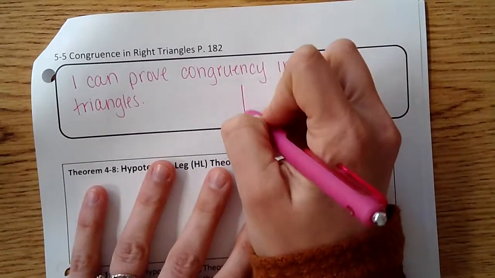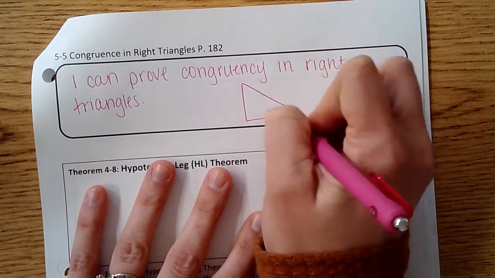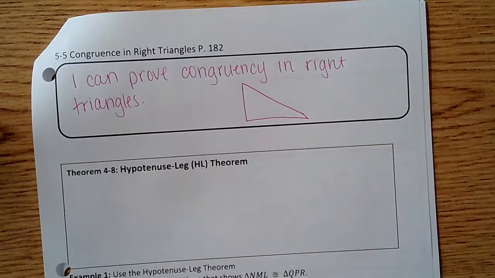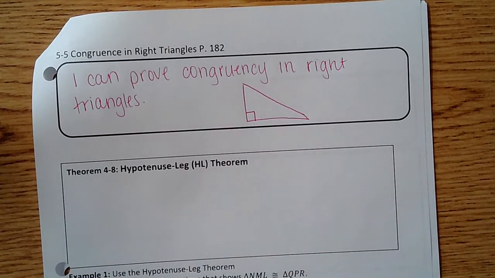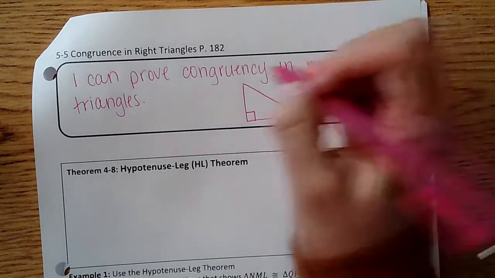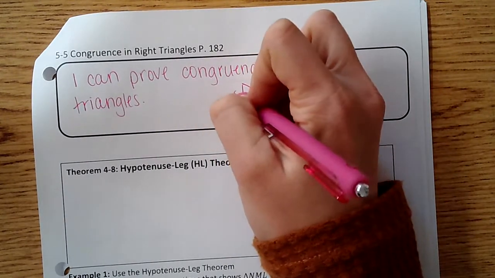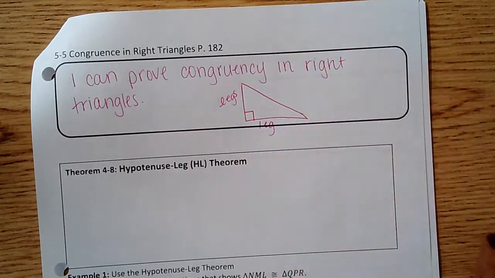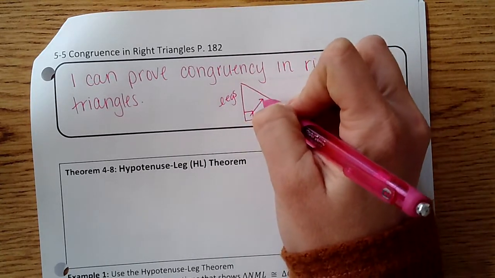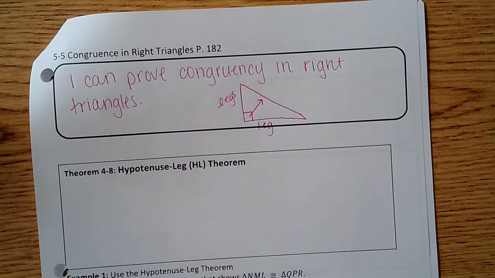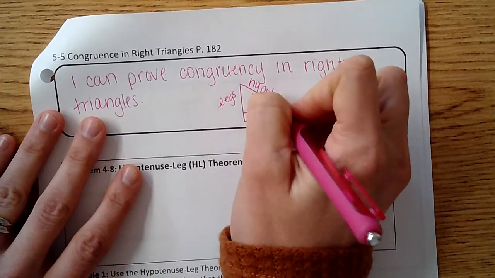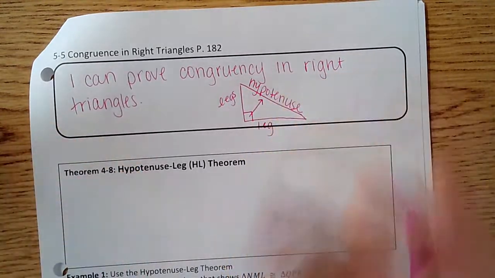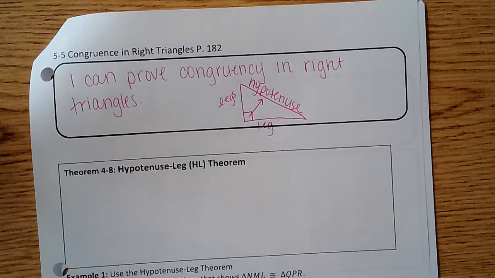So real quick, in order to be a right triangle, one angle is 90 degrees. And we know that this is the symbol for 90, little box in the corner. And then we have a leg, and the side that is across from that 90 degrees is the hypotenuse. So the hypotenuse is always across from the 90 degrees. It's the longest side of the right triangle.